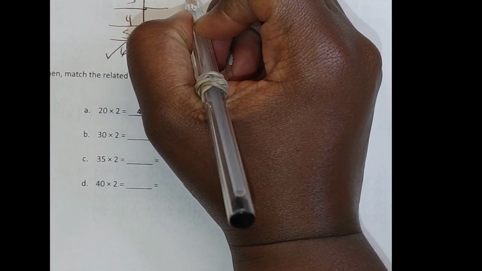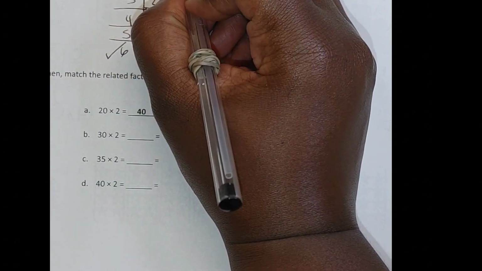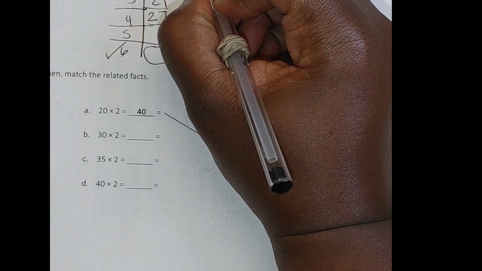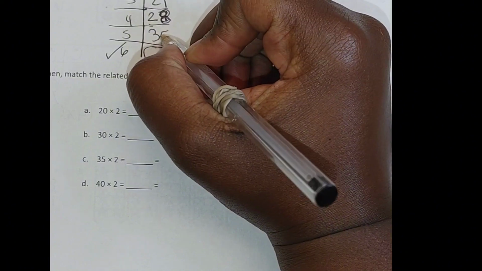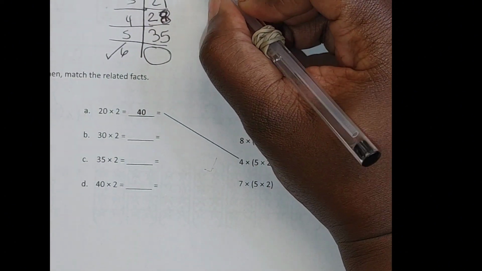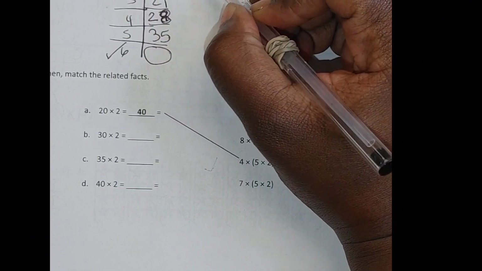7, 8, 9, 10, 11, 12, 13, 14. 14, 15, 16, 17, 18, 19, 20, 21. 21, 22, 23, 24, 25, 26, 27, 27, 28, 29, 30, 31. I did that wrong. 21, 22, 23, 24, 25, 26, 27, 28, 29, 30, 31, 32, 33, 34, 35, 35, 36, 37, 38, 39, 40, 41, 42.